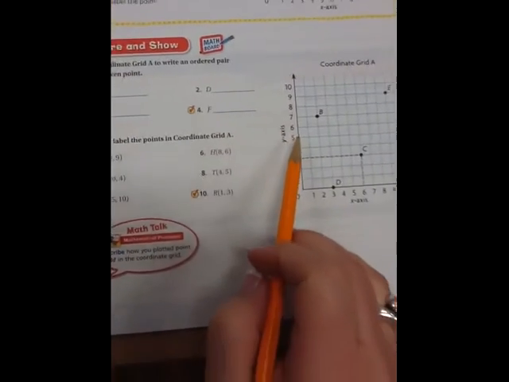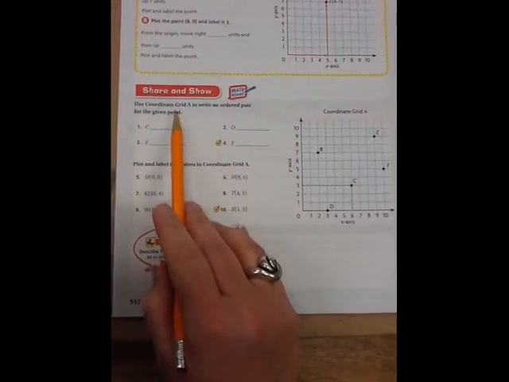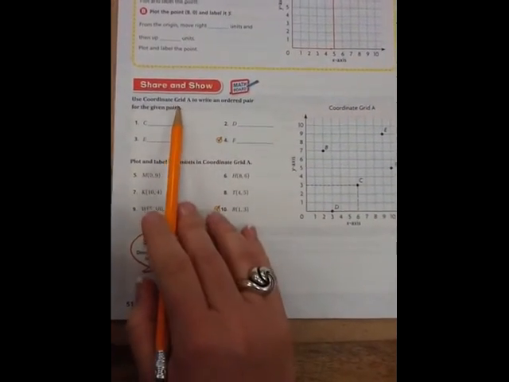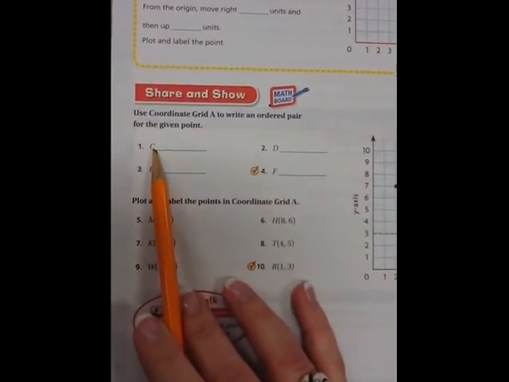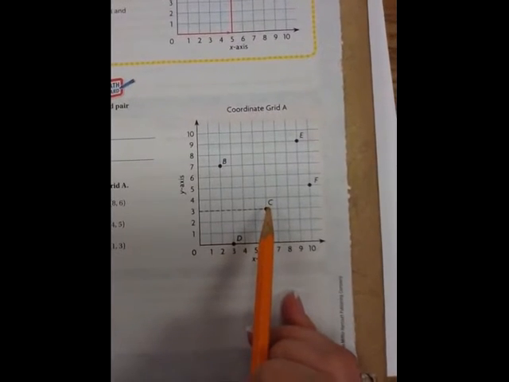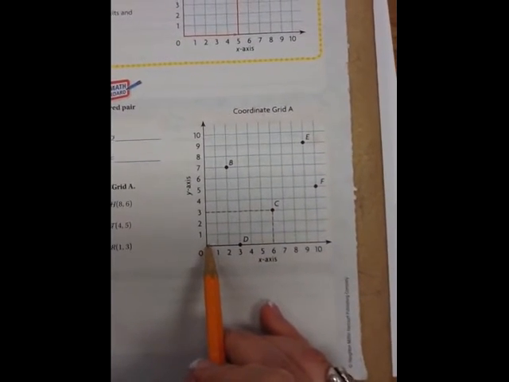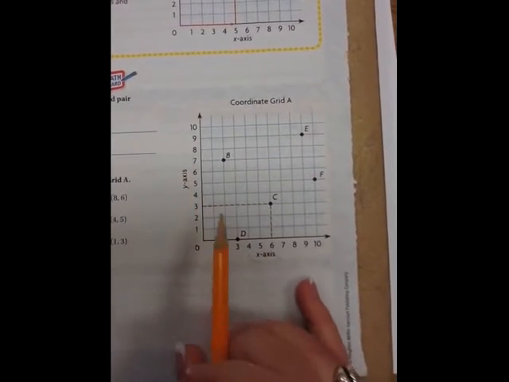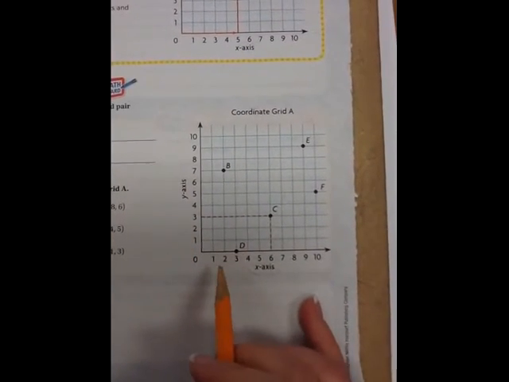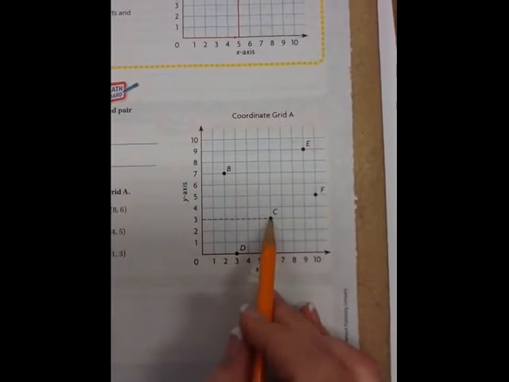It says you're going to use this coordinate grid right here to answer 1 through 4. You're going to find the ordered pair for the given point. Number 1 says C. So you're going to simply look here and see. This one's done for you. I have to run on my x-axis first and then the y-axis. If you see the labels right there, there's my x and there's my y. You run 6 and you jump 3.